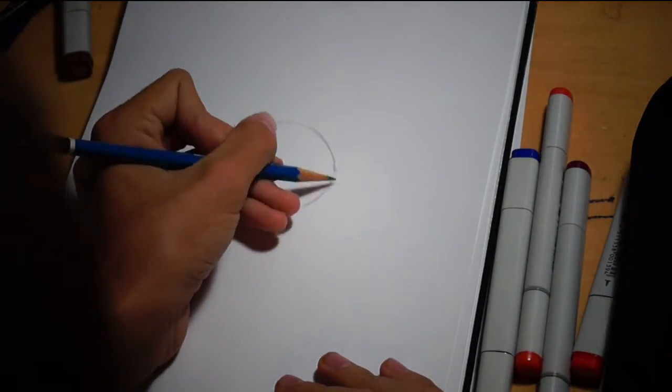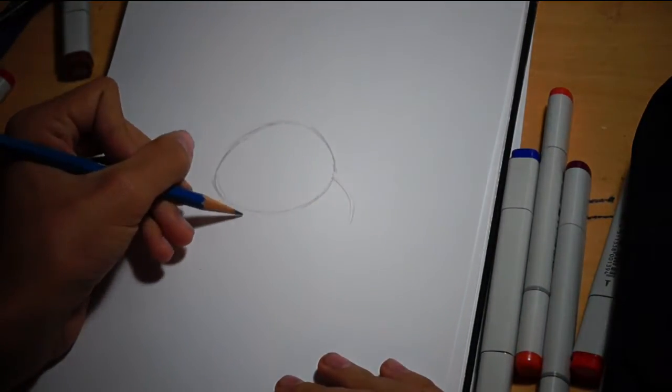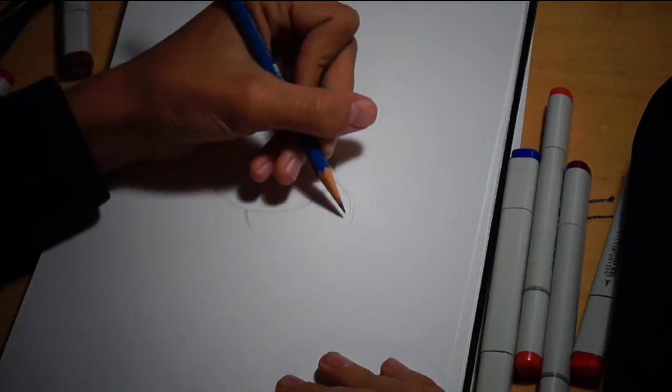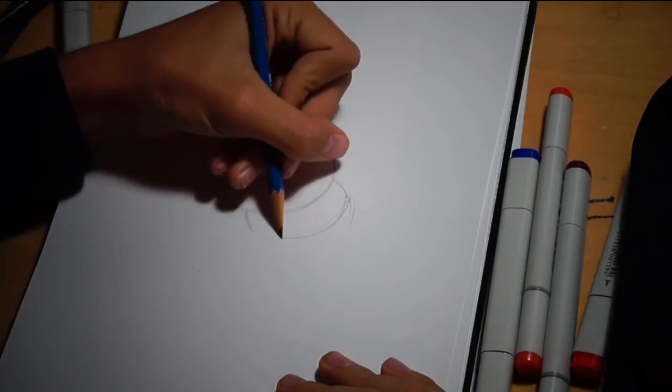And once you've drawn that, you can continue. You're gonna use that as a head, just in case. Then you can continue to draw his body. His body is more or less the same size, or maybe even smaller than his head.